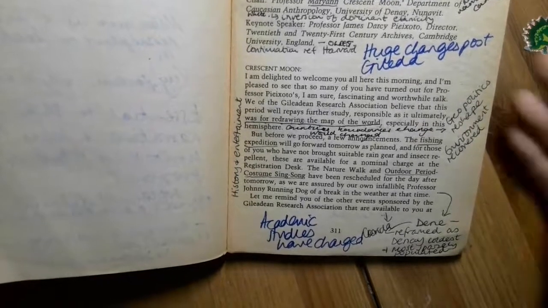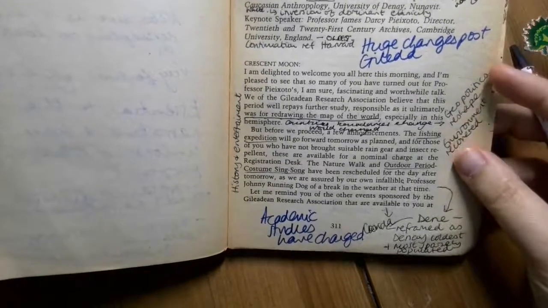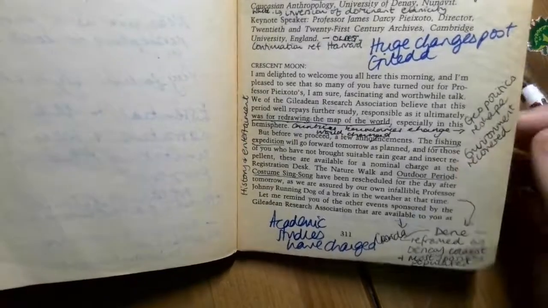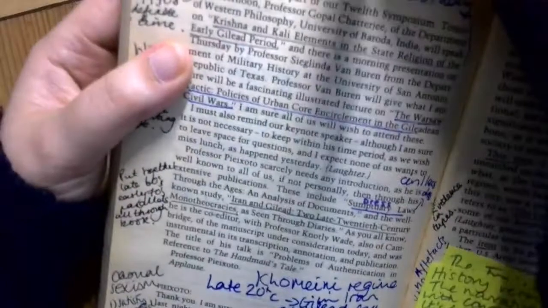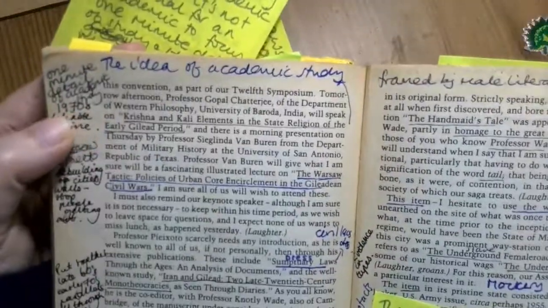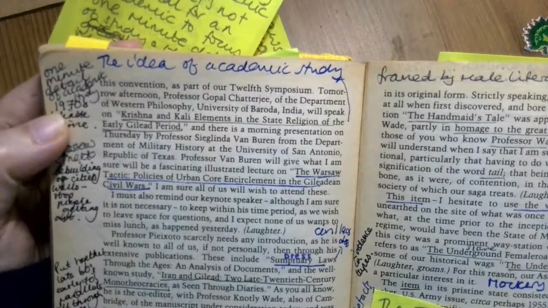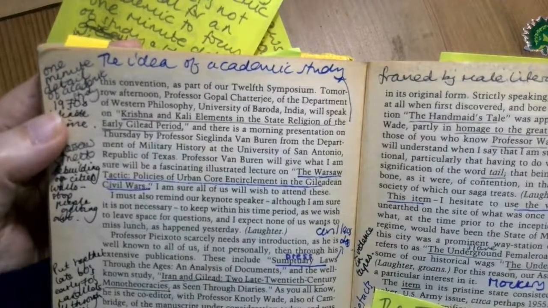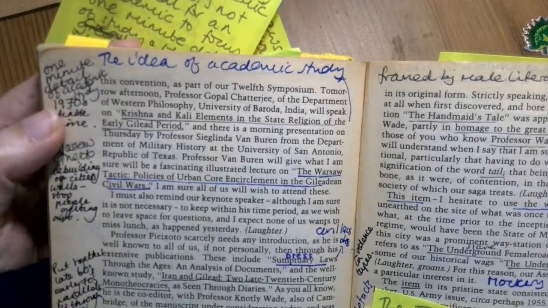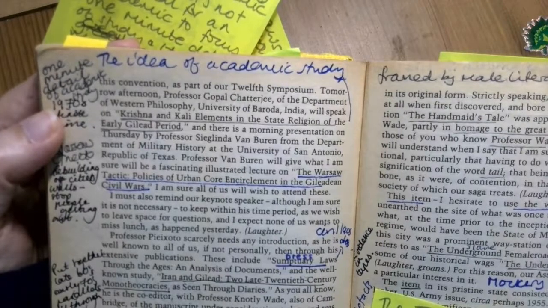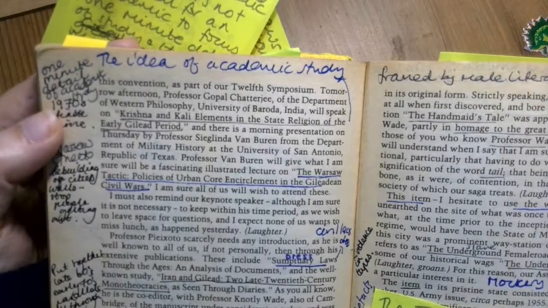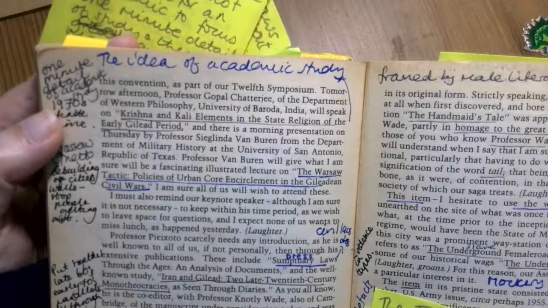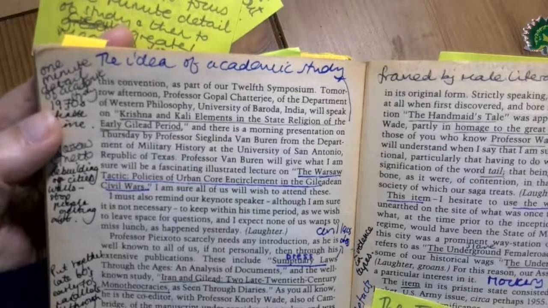Let me remind you of the other events sponsored by the Gileadian Research Association that are available to you at the convention. As part of the 12th symposium, tomorrow afternoon, Professor Gopal Chatterjee of the Department of Western Philosophy, University of Baroda, India, will speak on Krishna and Kali elements in state religion of the early Gilead period.